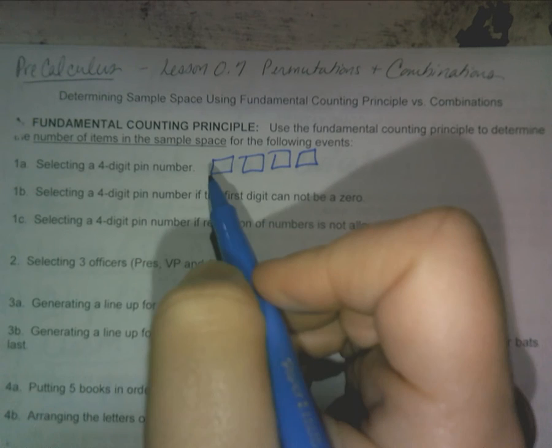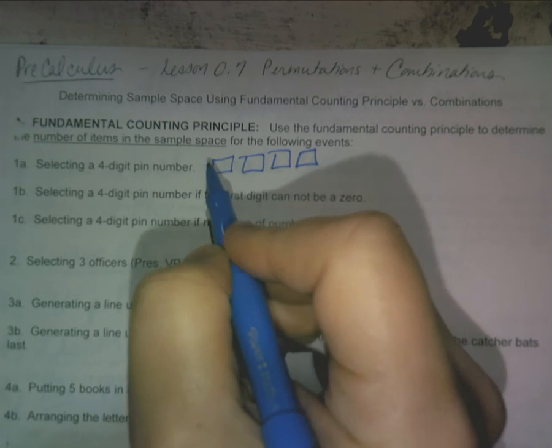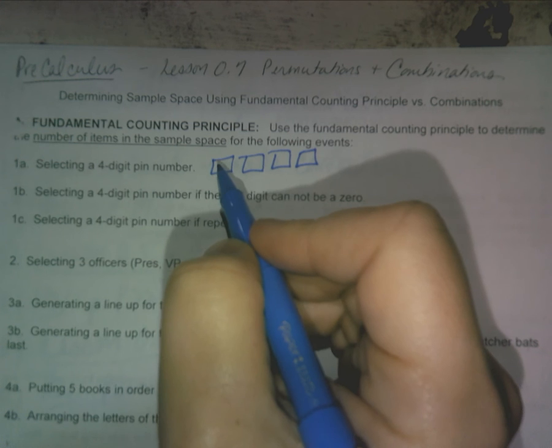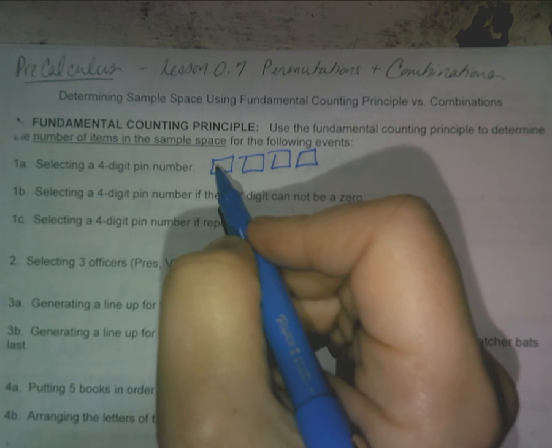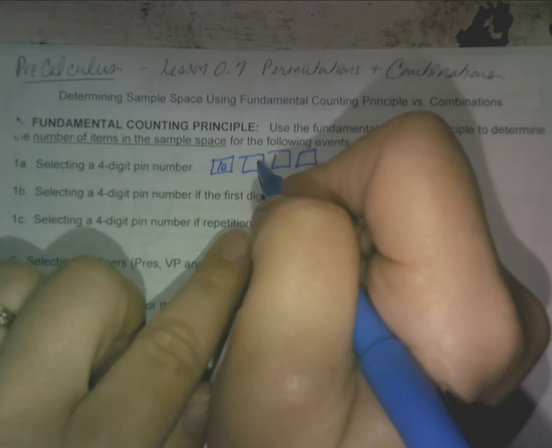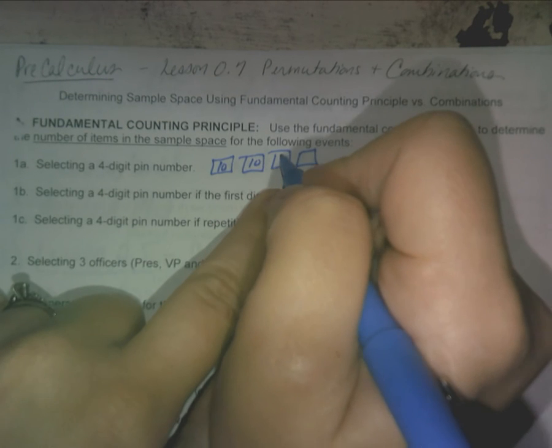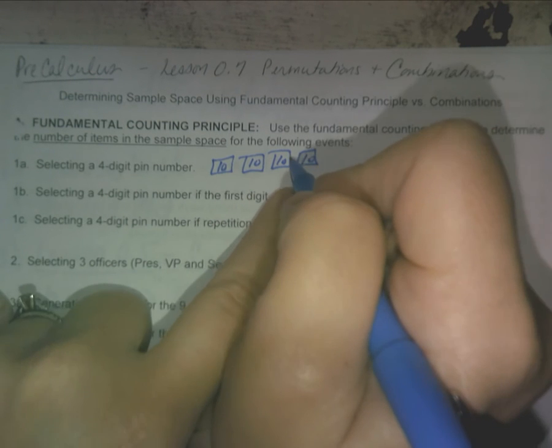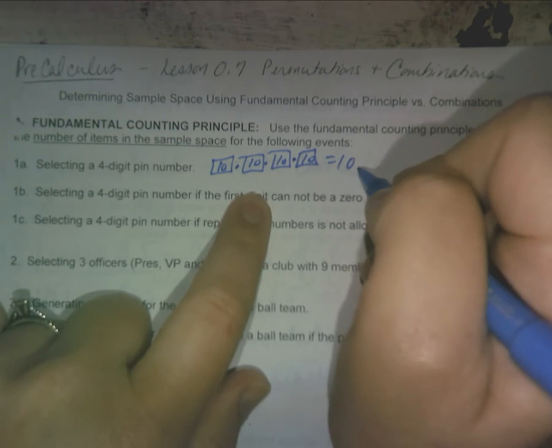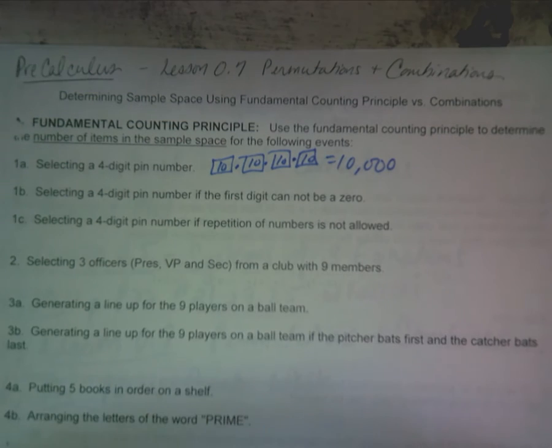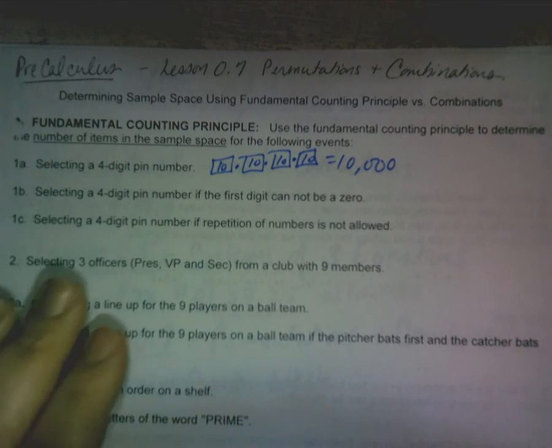How many choices do you have for the first number in this password? 10. How many choices do you have here? How about here? And how about here? If you multiply them together, because that's what the fundamental counting principle says, you would have 10,000 different combinations of numbers for a 4-digit PIN. Cool, a lot of combinations.